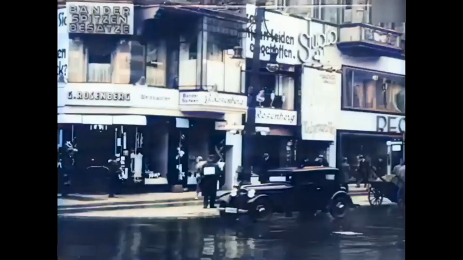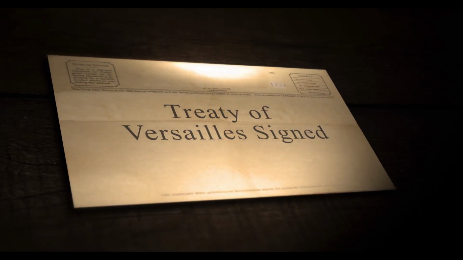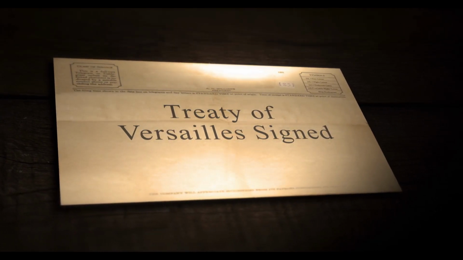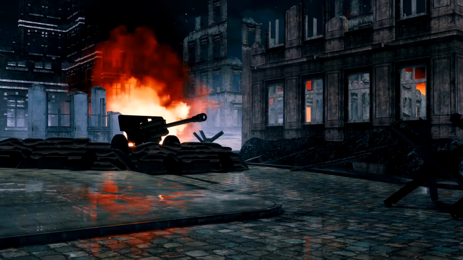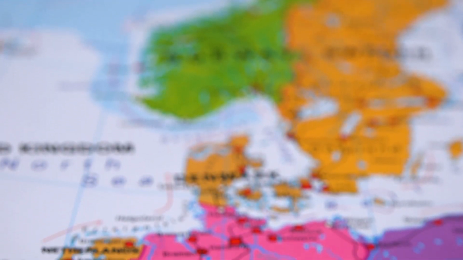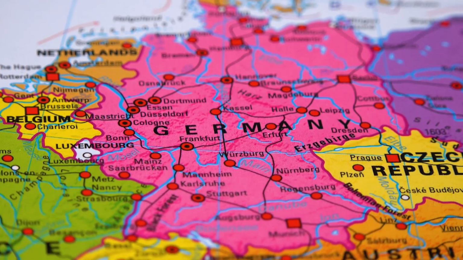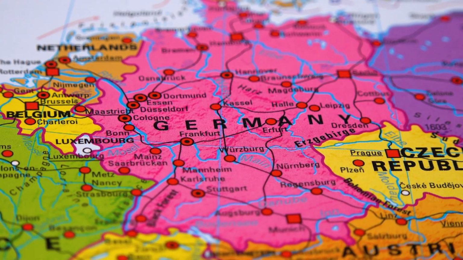Post-World War I context. Germany's defeat in World War I and the subsequent Treaty of Versailles left the country humiliated, economically devastated and politically unstable. The harsh terms of the treaty, including war guilt, reparations and territorial losses, fueled widespread resentment among the German population.